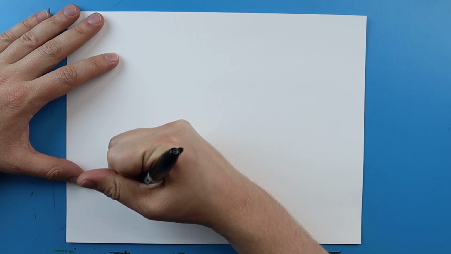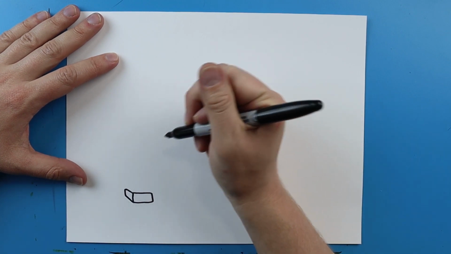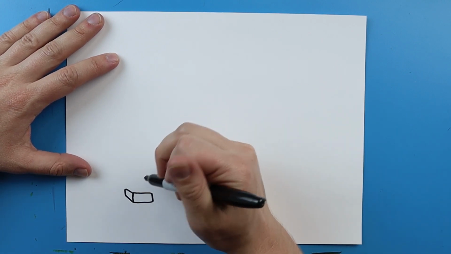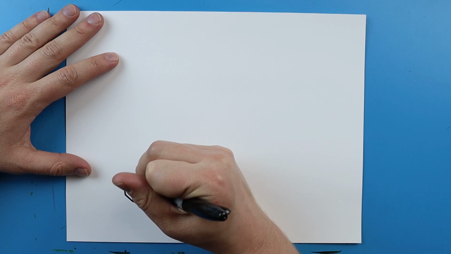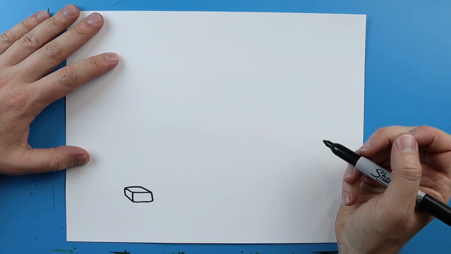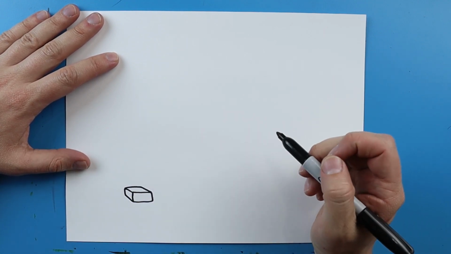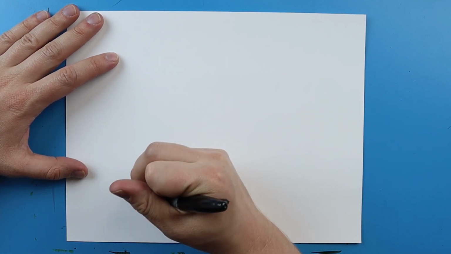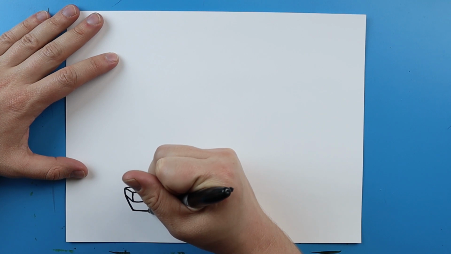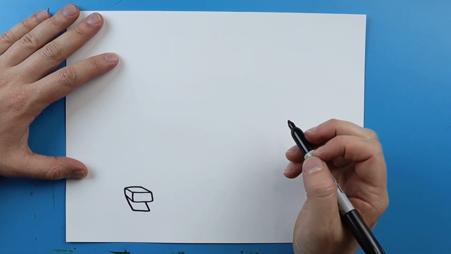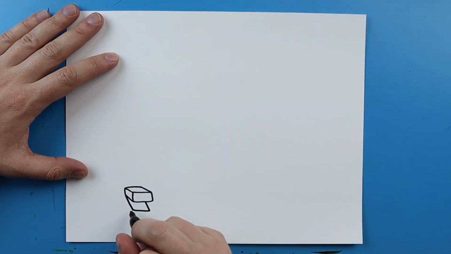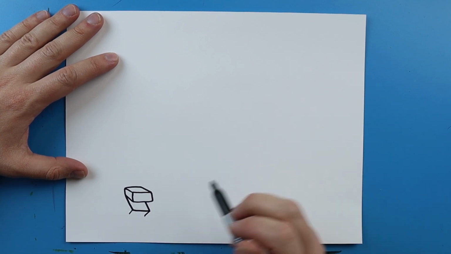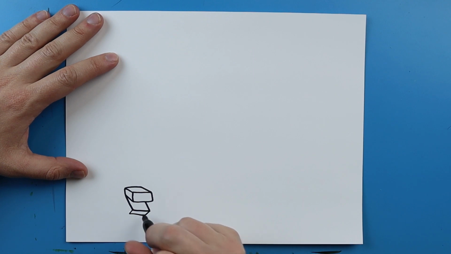Then I'm going to draw two little lines and one that connects them like this. And then a little line that goes over and then down like that. Kind of like a little 3D rectangle. Now starting here, I'm going to make a line that goes down, over, and then back up. And then two little diagonal lines. And then I'm just going to connect these two lines.